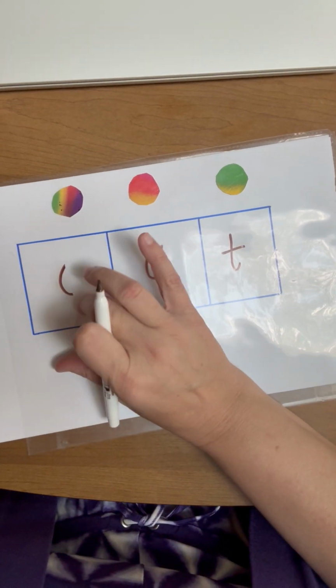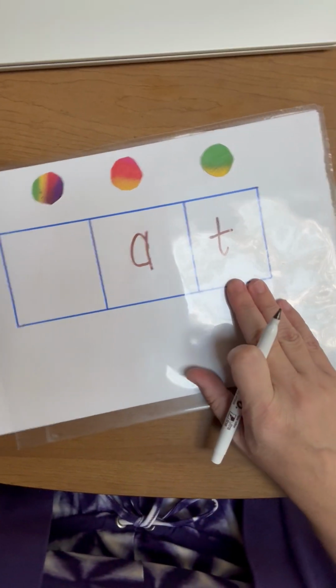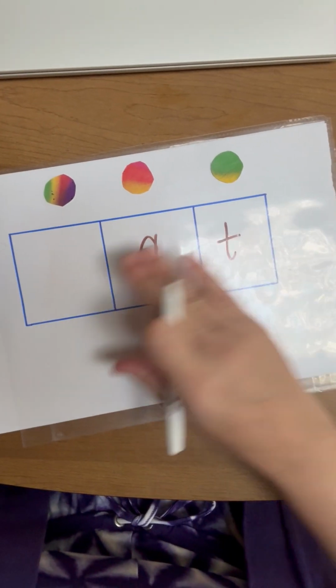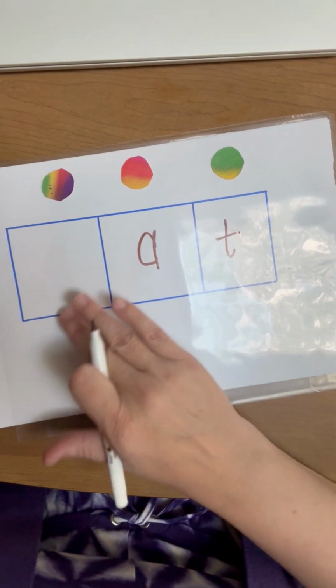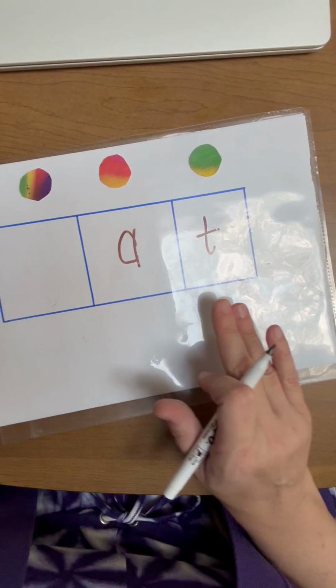Now you can do this with as many different words as you can fit into the Encoding boxes. And then obviously if you have digraphs, you can work on that as well. But for the purposes of this, I just stuck with CVC words.